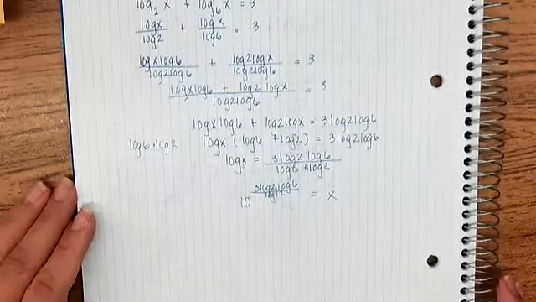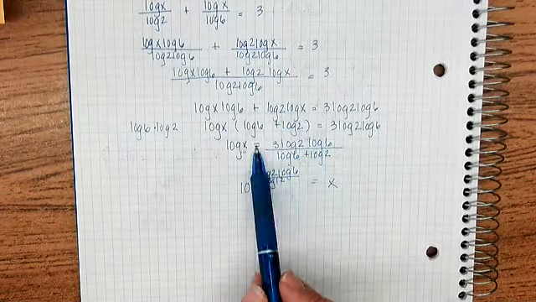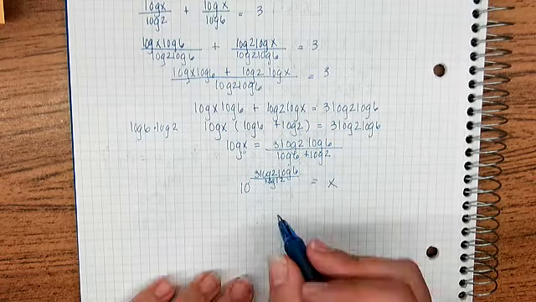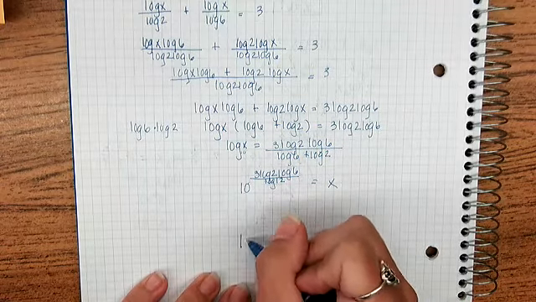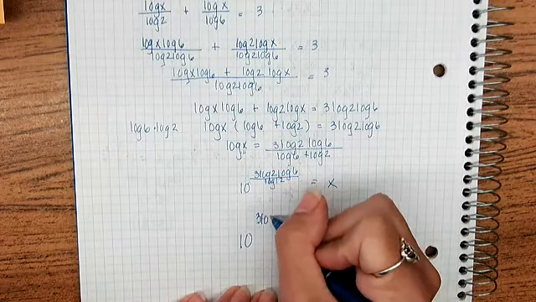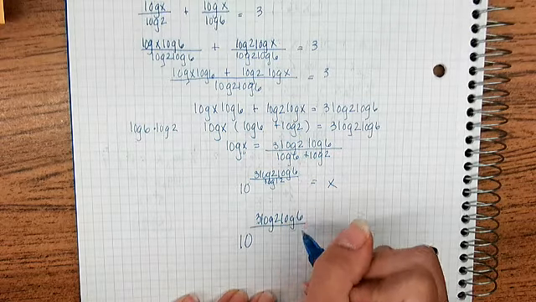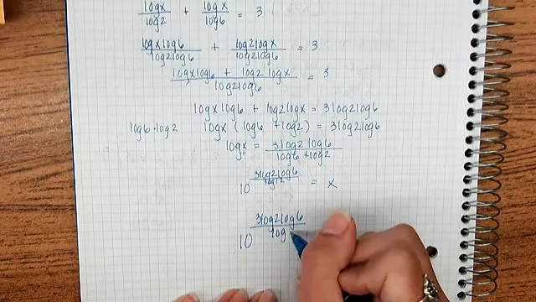Let me rewrite that a little bit bigger. The base ends up being my base right here, and the rest is the exponent. So the answer is 10 to the 3 log of 2 times the log of 6 all over the log of 12.